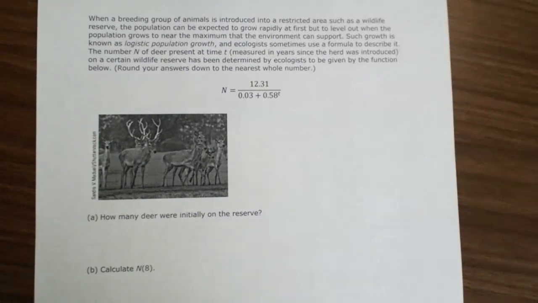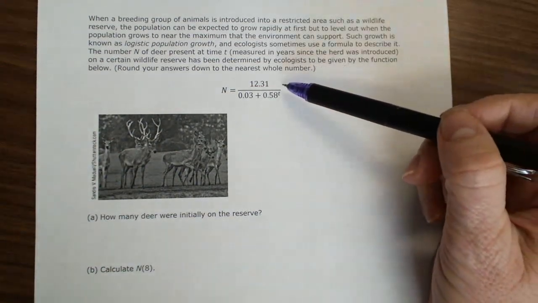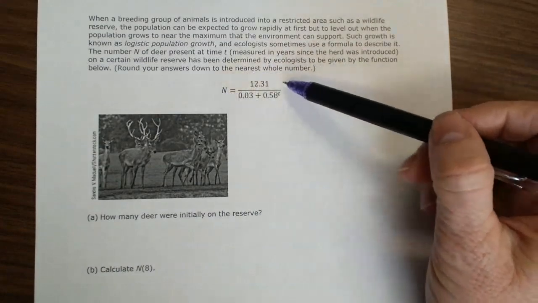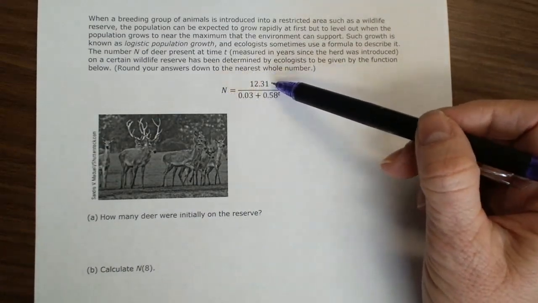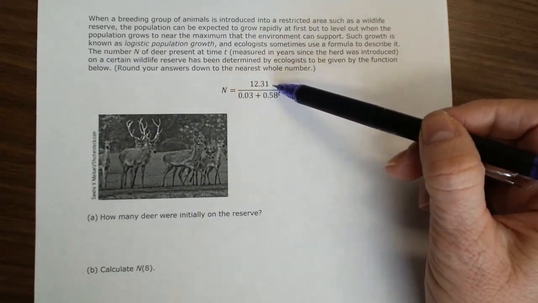In this video, we will review a problem about the number of deer at a certain area. Please pause the video and read the problem. So, in this problem, a formula is given to us to calculate the number of deer.